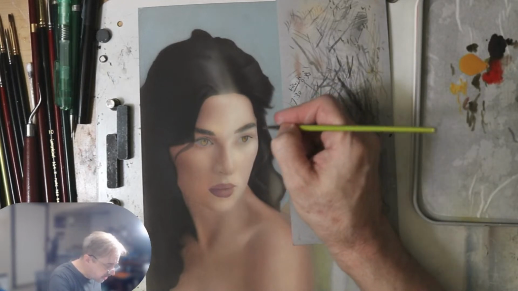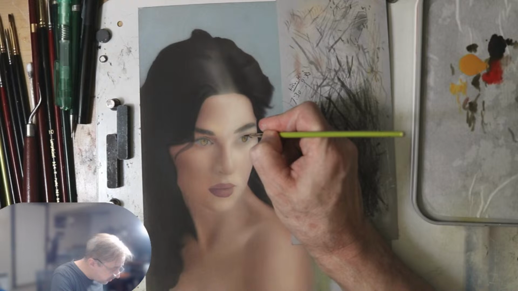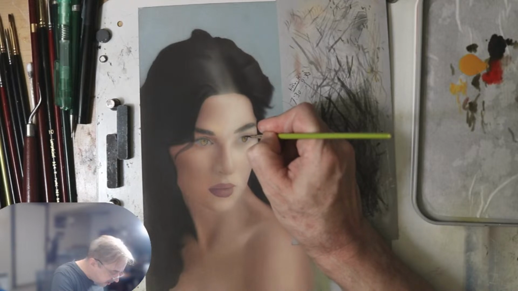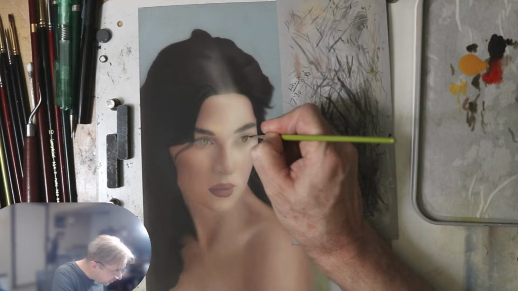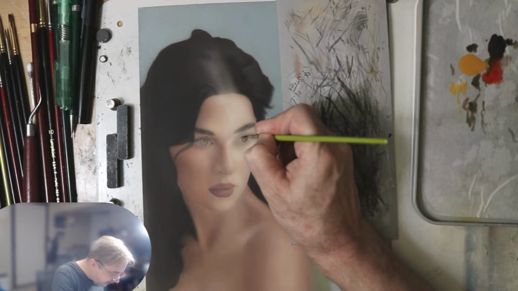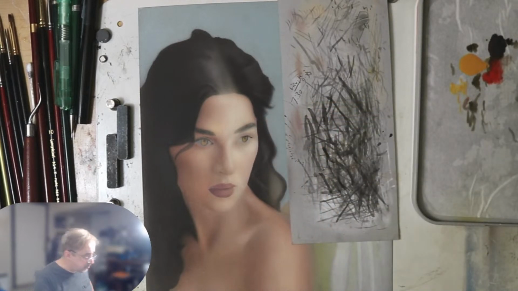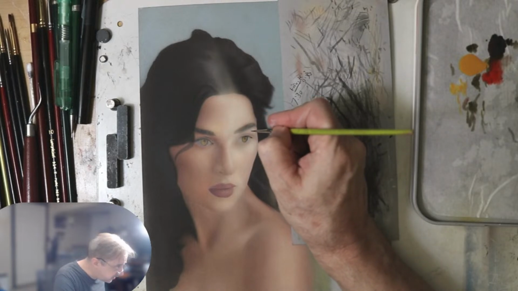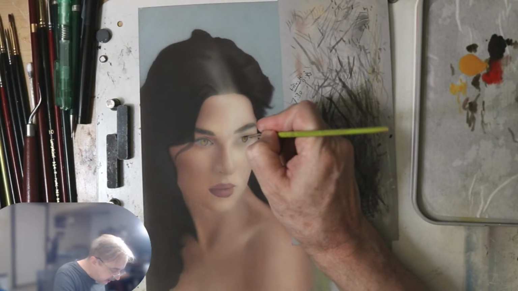In the shadow area, there's less contrast because you don't have the bright lights. The value range is a lot more compressed. And that's what you want to do. You want to have compressed values in the shadows, and in the lighter areas you want to have more contrast.